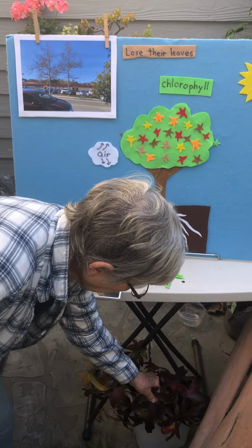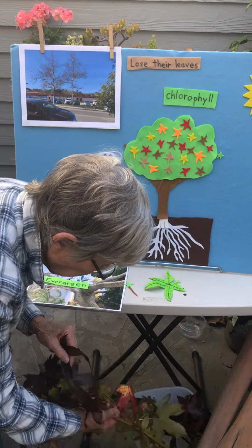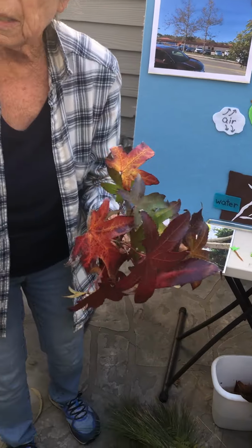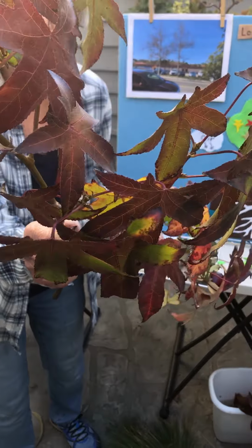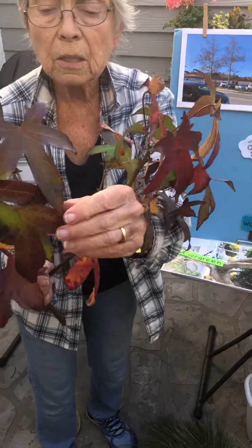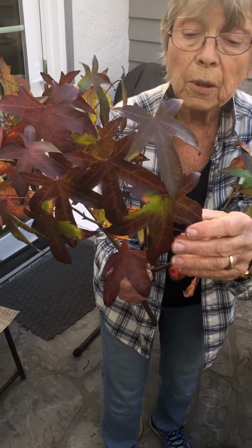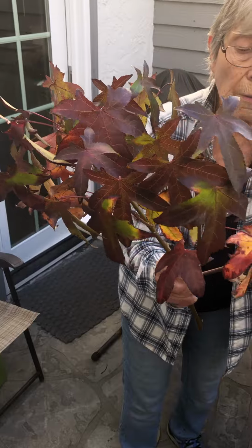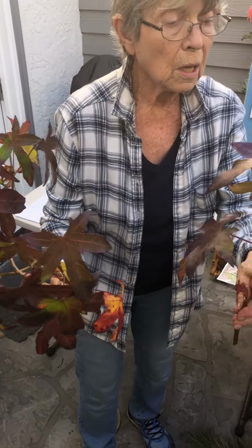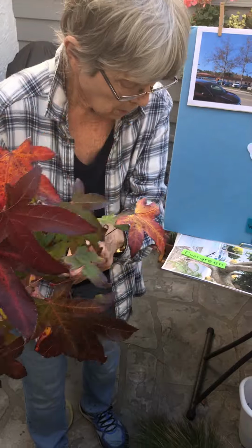And I'll show you some. I went around Carlsbad and looked in the village and different places, and I found lots of different leaves, different colors. Green, and some of them stay a little bit green. You can see these have a dark red, but they're also still green, but they're going to fall off of the tree. Here's a red one.